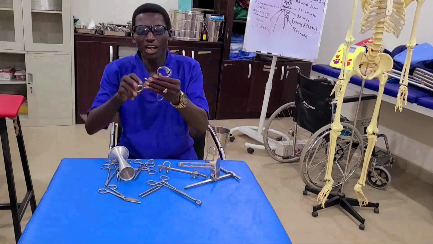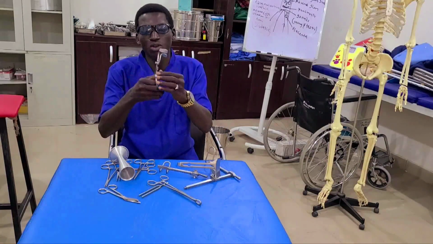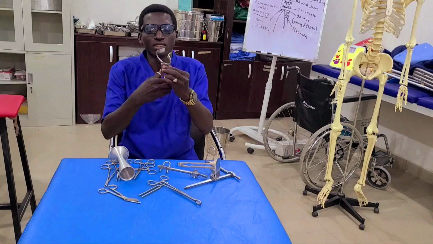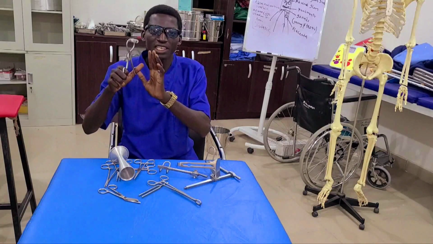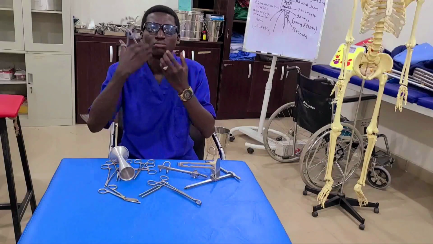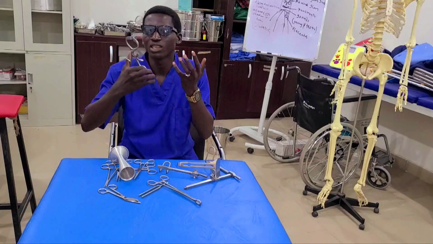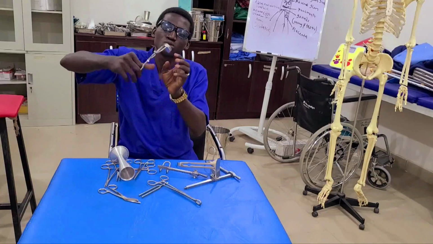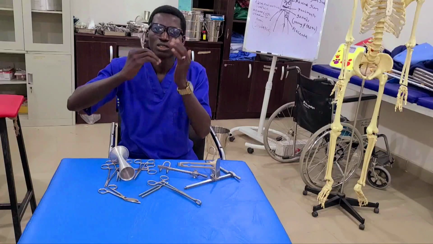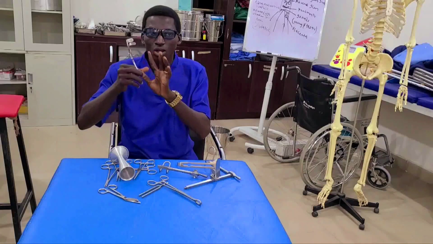Then here we have the mouth gag. This is what we call the mouth gag. This mouth gag is used in certain procedures like oral care to widen the mouth or to expose the mouth, or for oral examination. Here you use it to widen the mouth so as to access the oral cavity easily, and it comes in types.